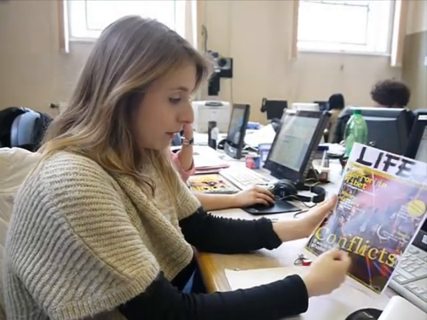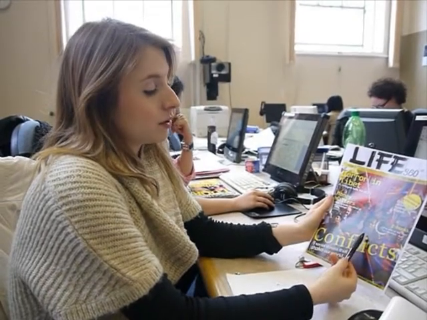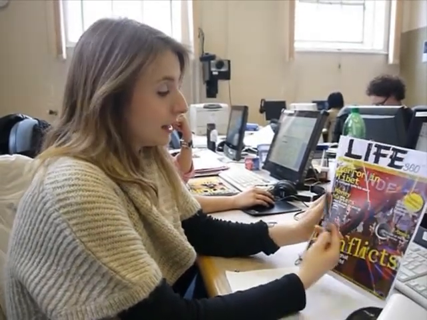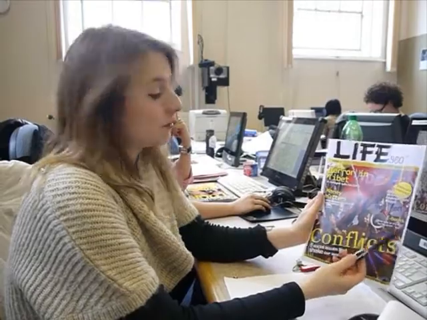So this is the cover page of the second issue of Life360. We're speaking basically of social conflicts. You can see the picture of Tibetan protesters, and the headlines basically cover the main issues.